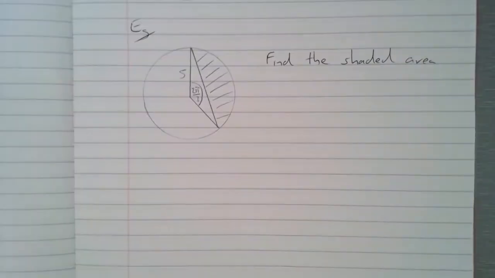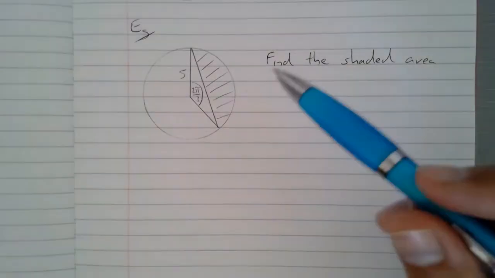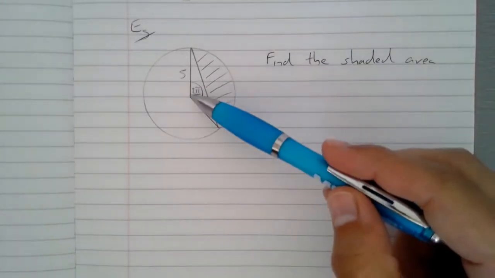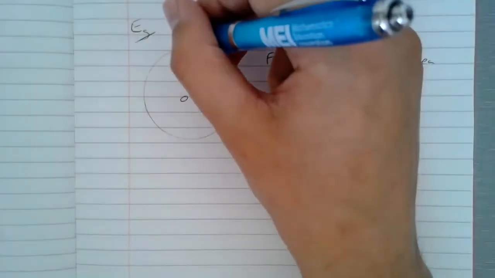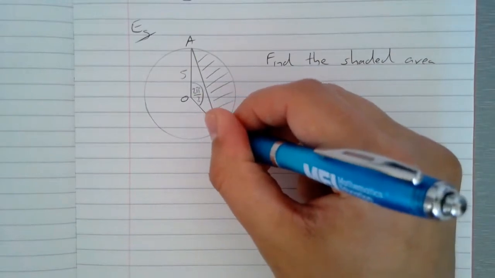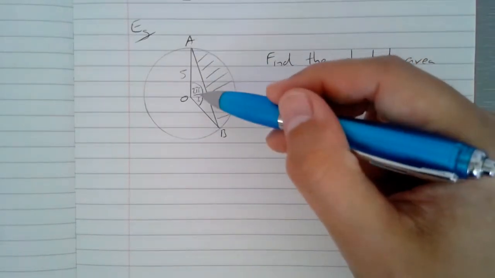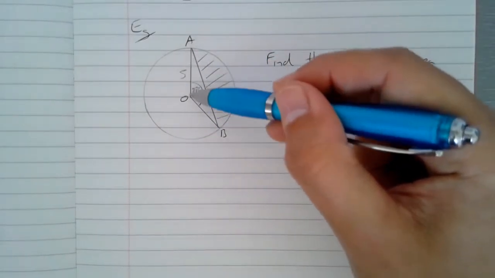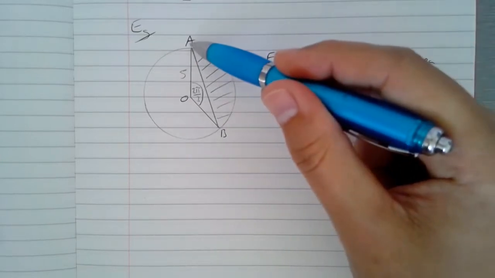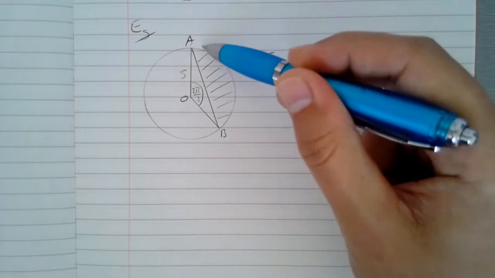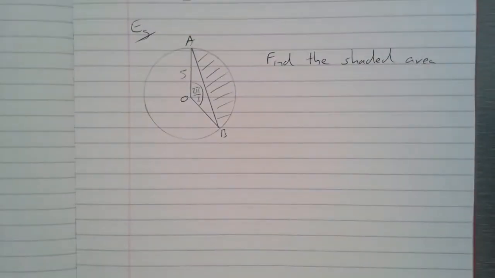Okay, so let's do an example. So this is our example. We want to find the area of this segment here. So if I just put some extra bits on here, let's call that O, let's call that A, let's call that B. We've got the triangle OAB in here. We've got the sector, which goes OA to B around here, and then we've also got the segment between A and B and the circumference. So there's three different shapes here. There's a triangle, there's a sector, and there's a segment.